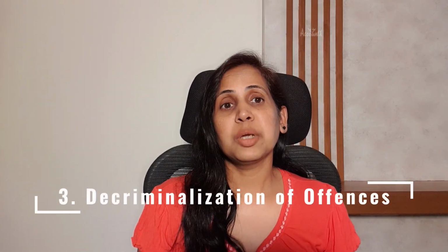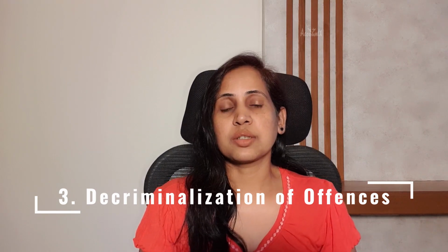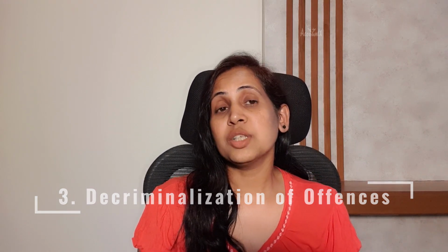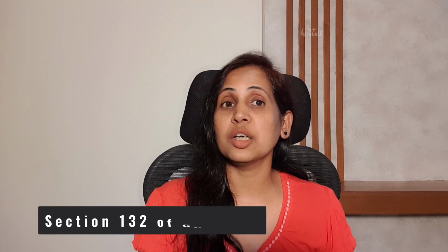Next, decriminalization of certain offences. In GST, if you commit certain offences, those which are listed in section 132 of CGST Act, like supplying goods or services without issue of an invoice, wrongly availing input tax credit, wrongly claiming refund of GST, etc., then the GST department can initiate prosecution against you if the tax amount involved is more than 1 crore.